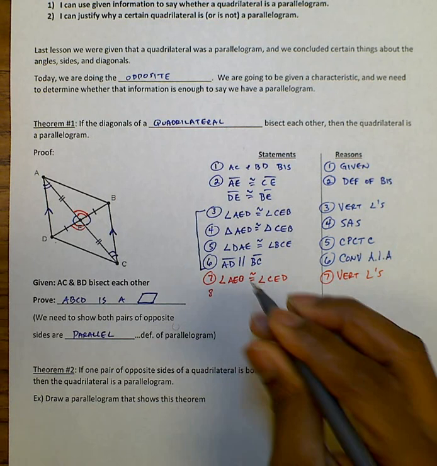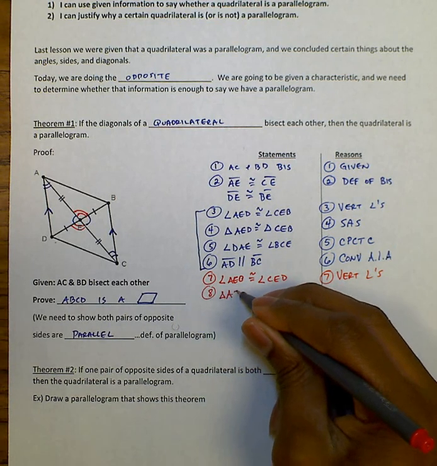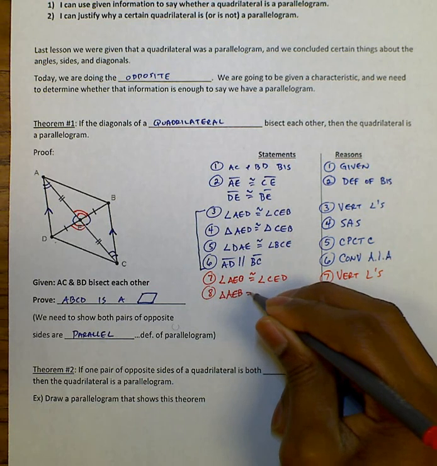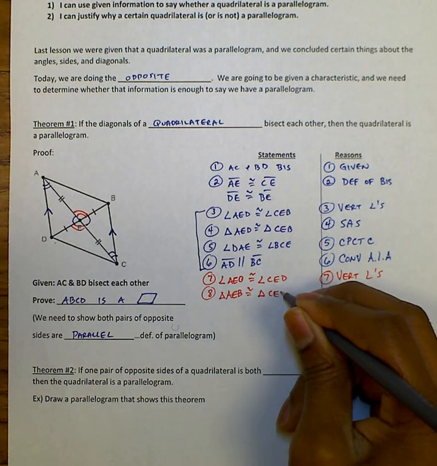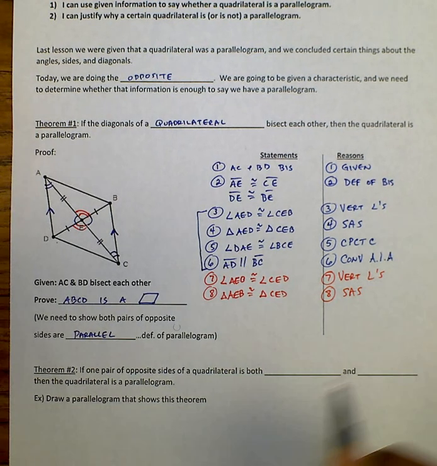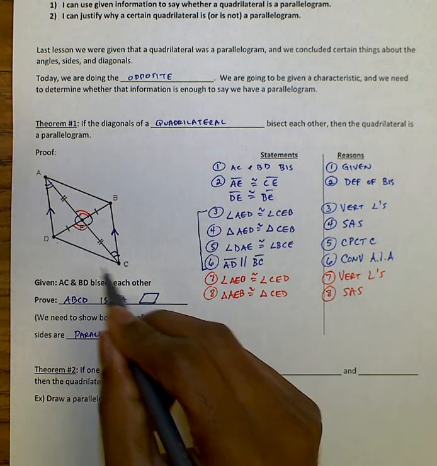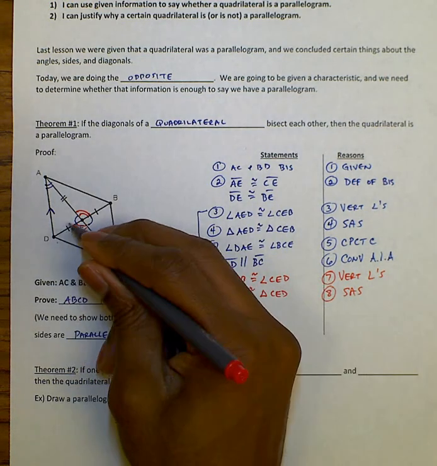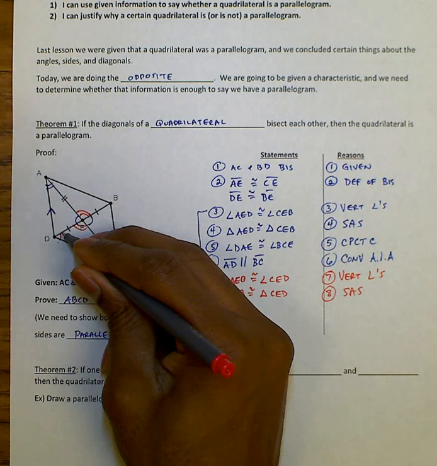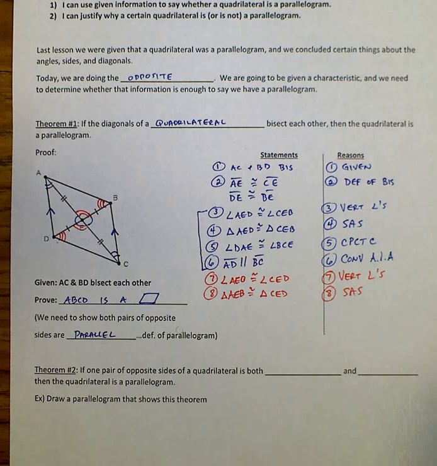From there, I can say that those two triangles should be congruent. So triangle AEB should be congruent to triangle CED because of side angle side. Okay, I'm trying to prove these two lines are parallel, so I'm going to look at this angle here, 1, 2, 3. This angle here, 1, 2, 3. Those two angles should be congruent.